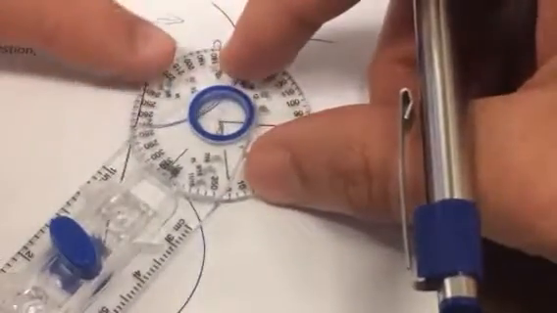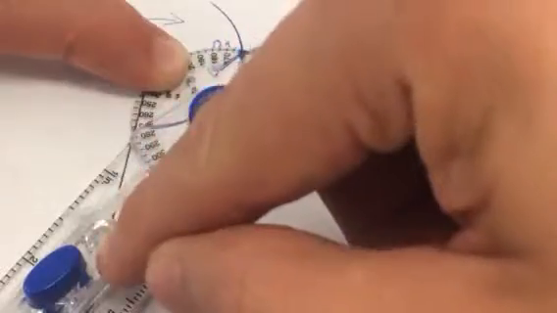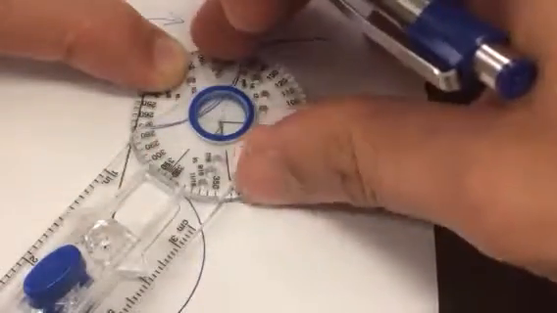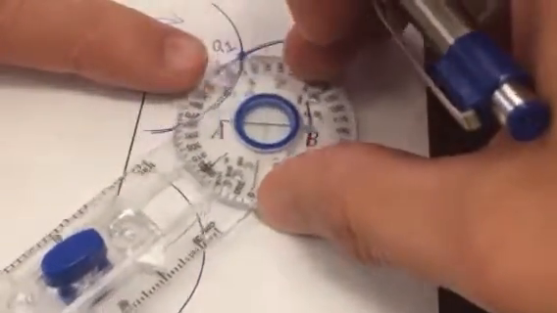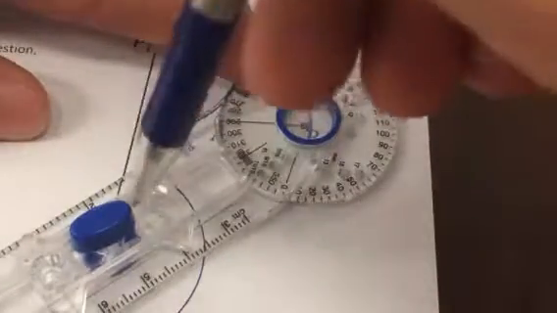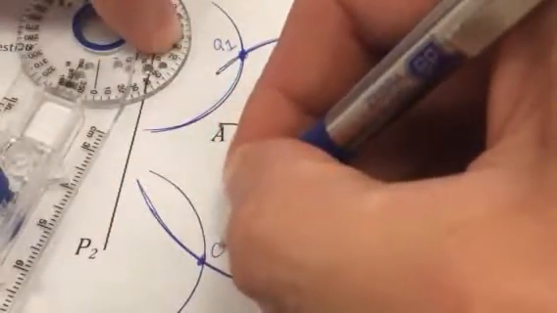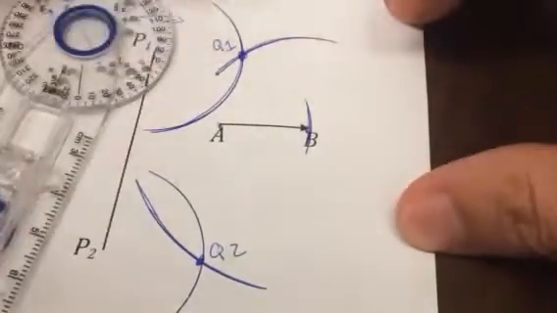All right, so line it up with A. Line this up with your P2, about right there. All right, so there's my A. My P2 is right here. Now that it's lined up, that's gonna be my radius. So put it with your B, which I just did, and then draw your circle. This point where they connect, that's my Q2.